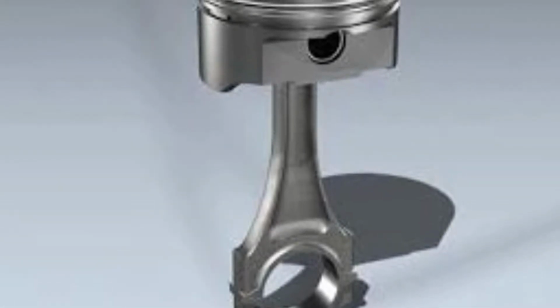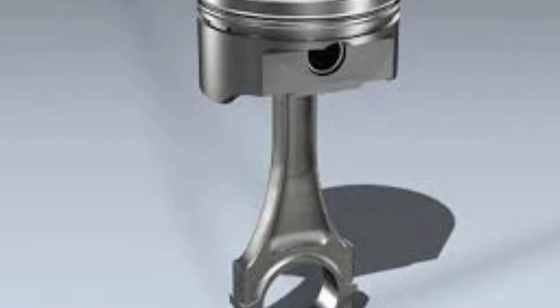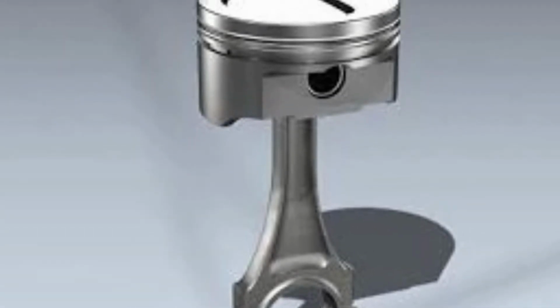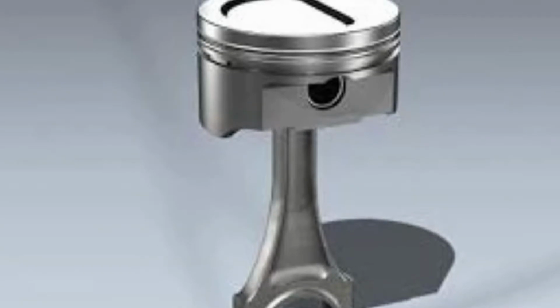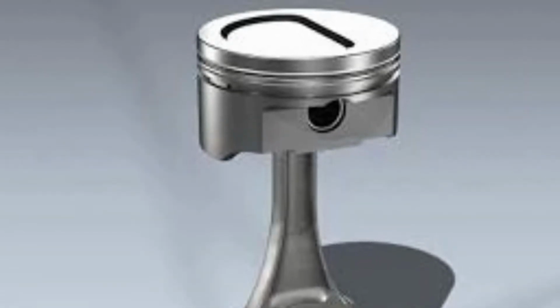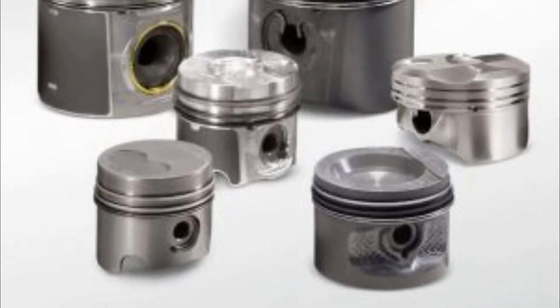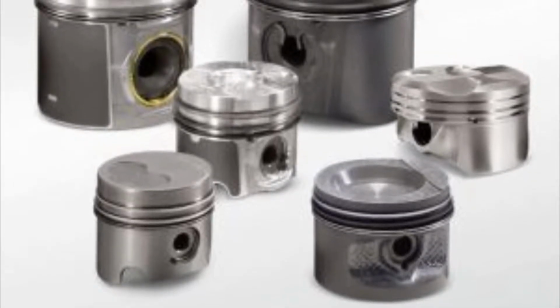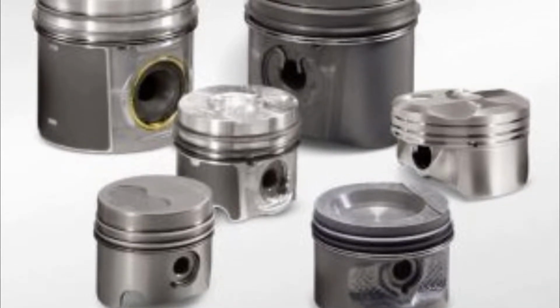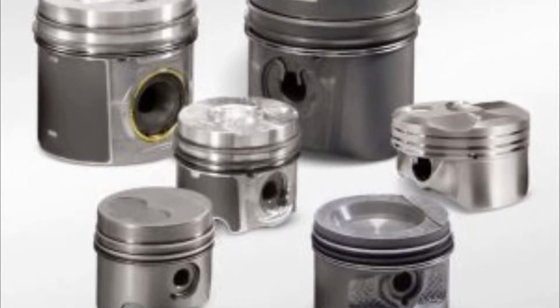Contributes to heat dissipation generated during combustion. Ensures the sealing of the combustion chamber, preventing gas leakages from it and oil penetration into the combustion chamber. Guides the movement of the connecting rod. Ensures the continuous change of gases in the combustion chamber. Generates the variable volume in the combustion chamber.